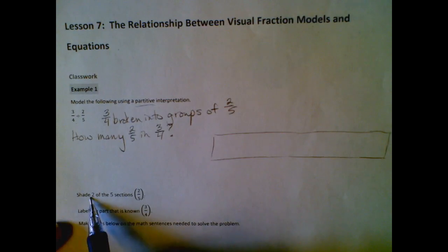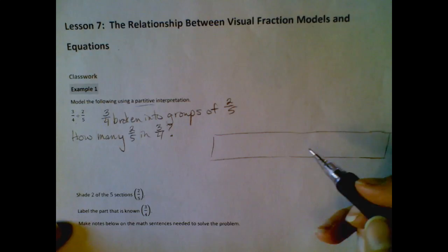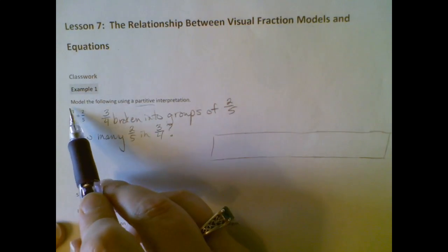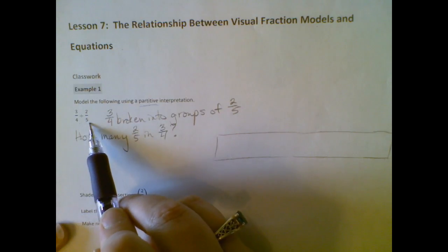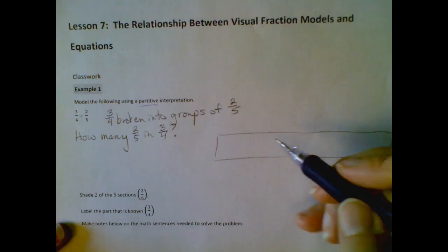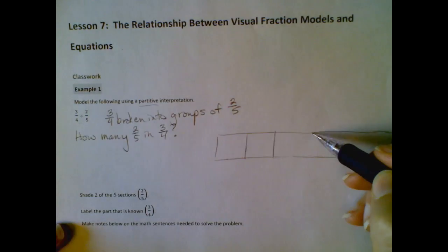So I see it says shade in 2 of the 5 sections. Since what we're breaking is 3/4, then we've got to break it into fifths. So our tape diagram, we're going to make fifths. 1, 2, 3, 4, 5. Fairly even there. Awesome. So 2/5, and it says shade in 2 of the 5 sections.